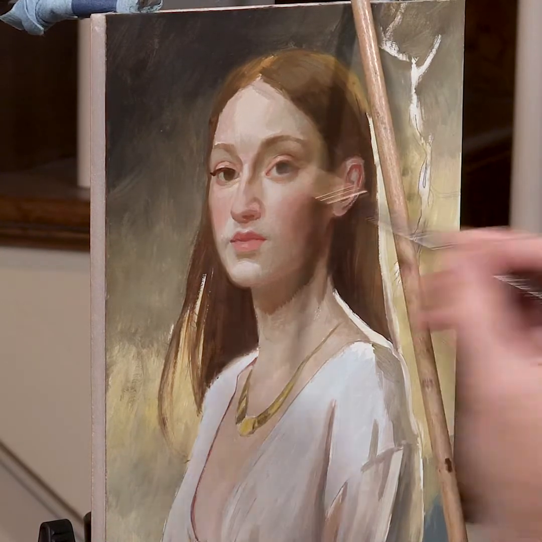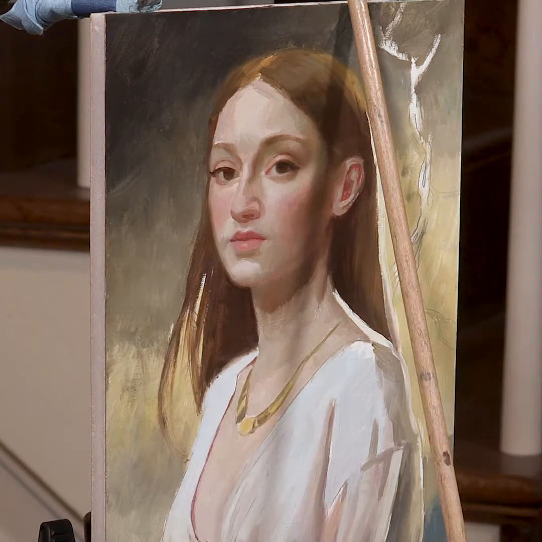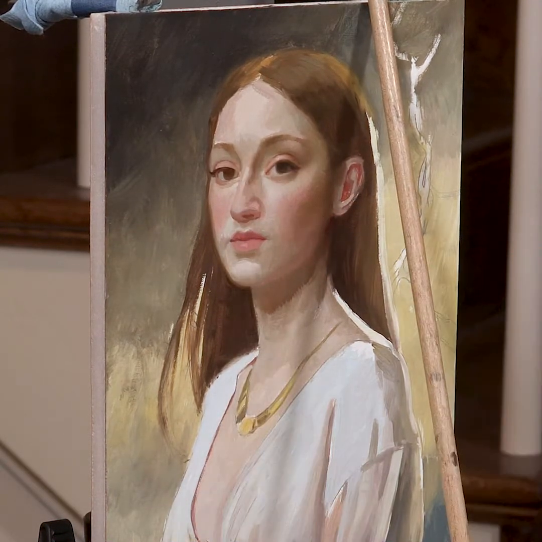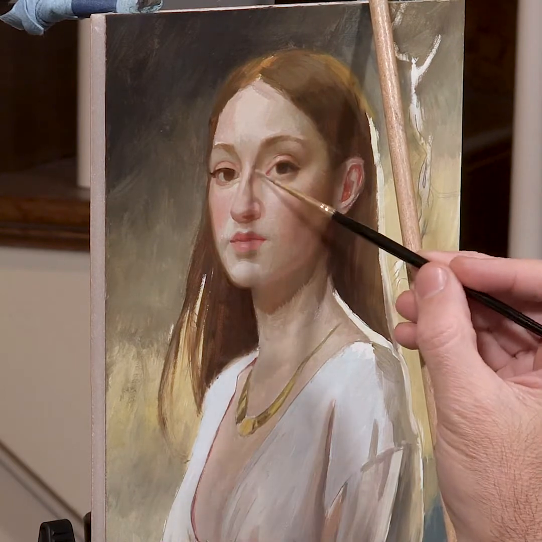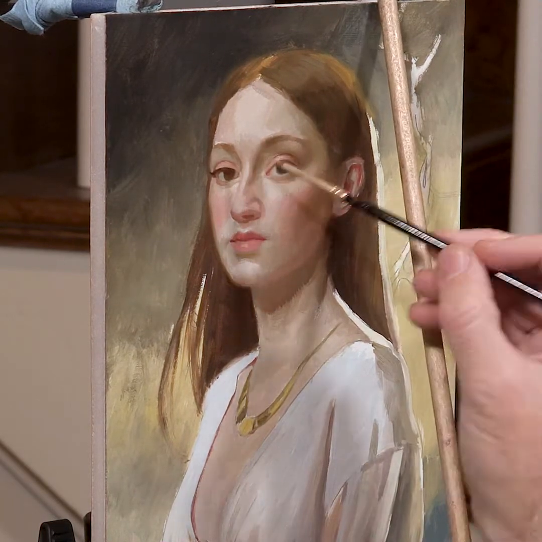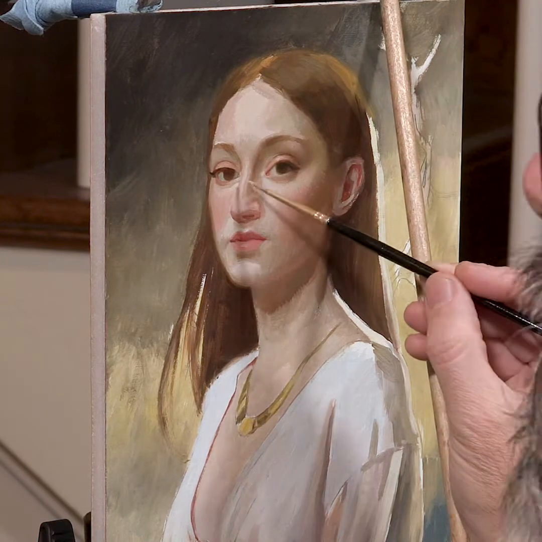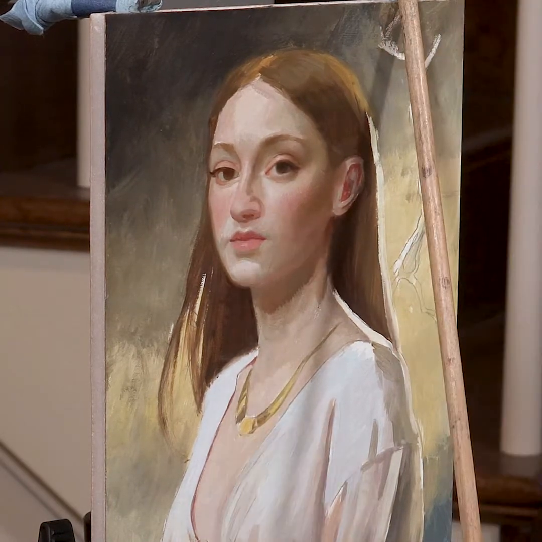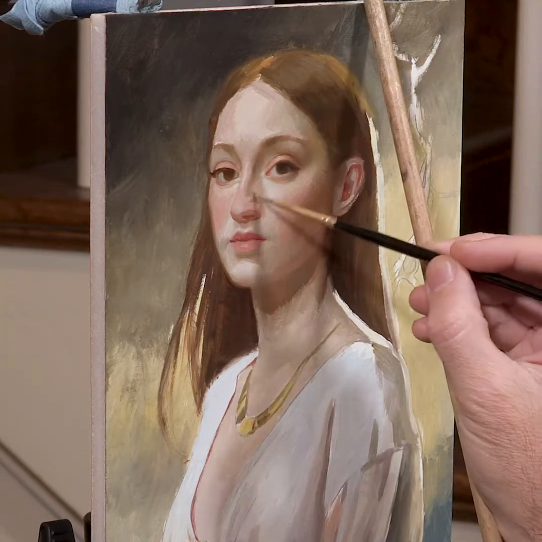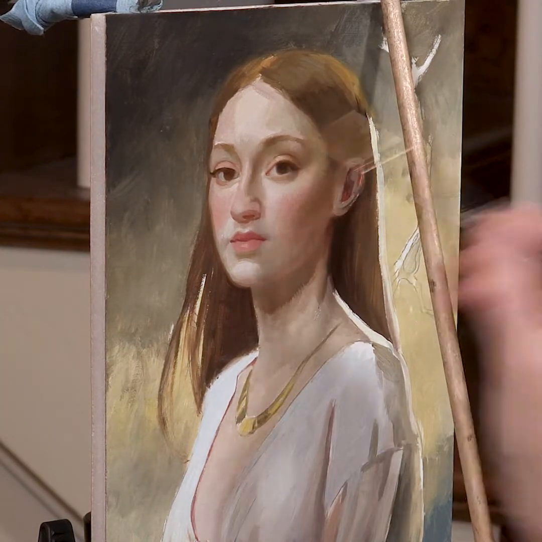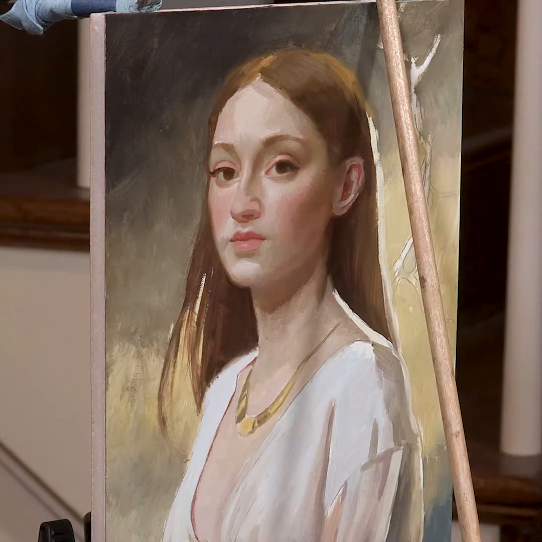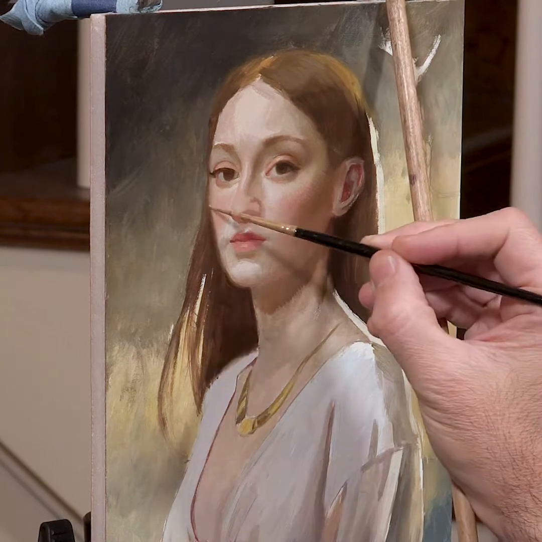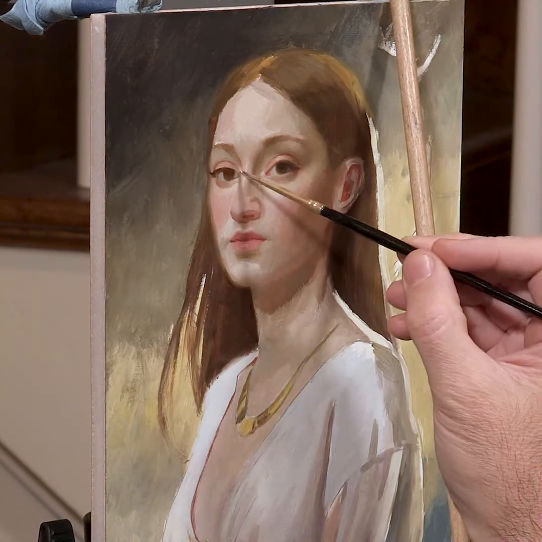Now, that doesn't mean that they have to be all fuzzy and blurry, but save those very crisp, sharp edges for the places where you want the most focus. And if something is soft, then make its edges soft. That's just a general rule. It can absolutely be broken. But when you're trying to decide how to manipulate the edges of your form, keep that in mind.